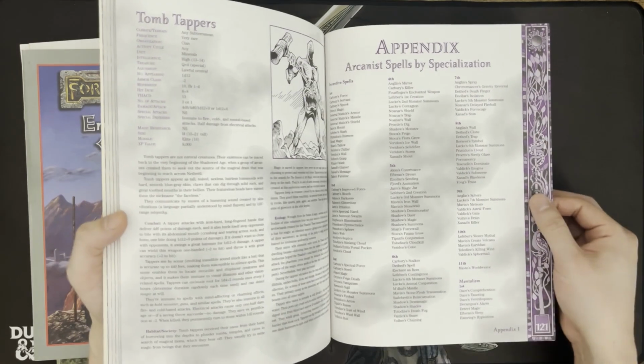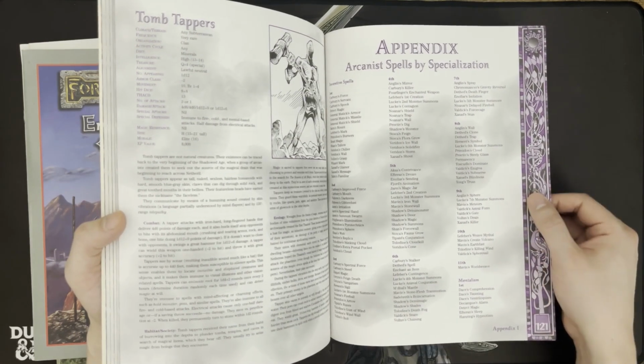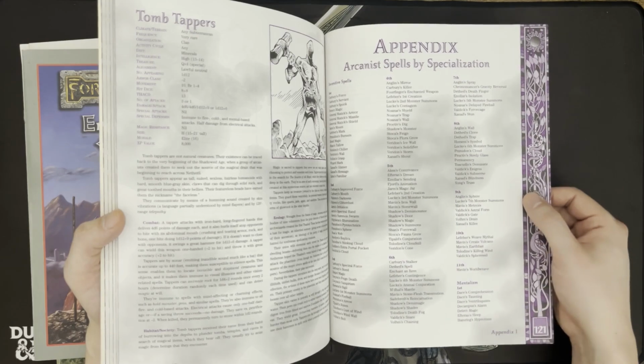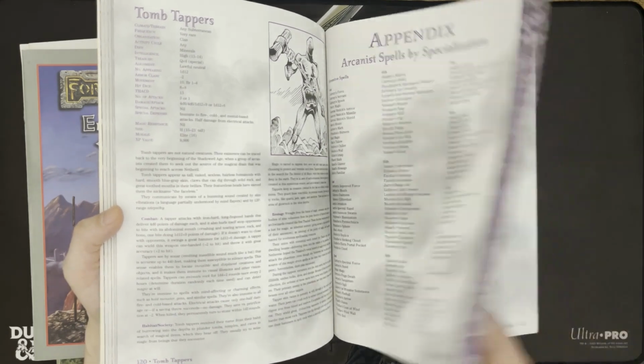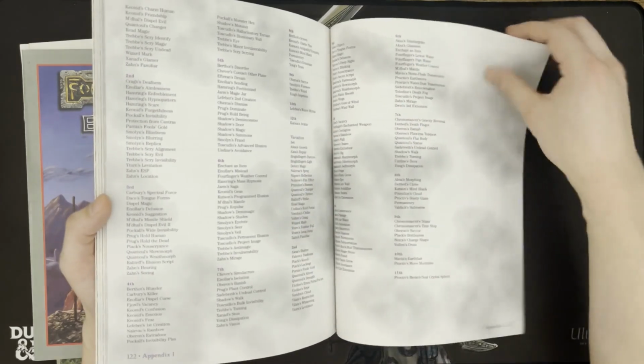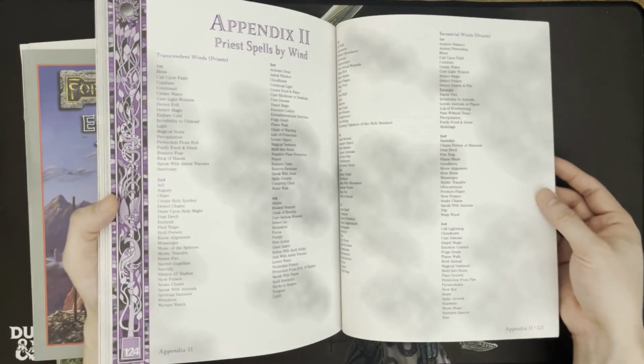In the last few pages we have the spells divided by specialization. The spell schools weren't around at the time. The arcane spells were divided into inventive, mentalism, and variation. And then we have the pre-spells after that.